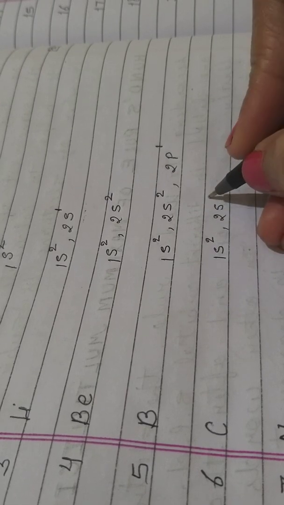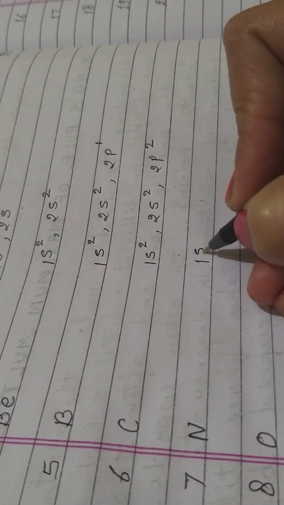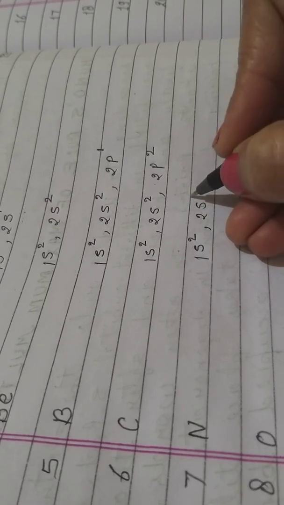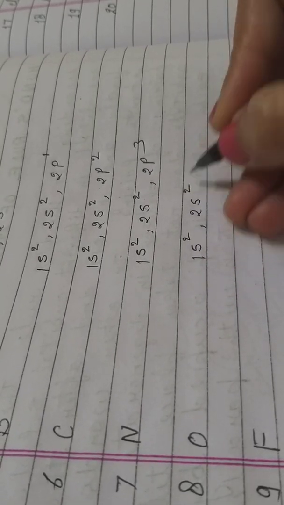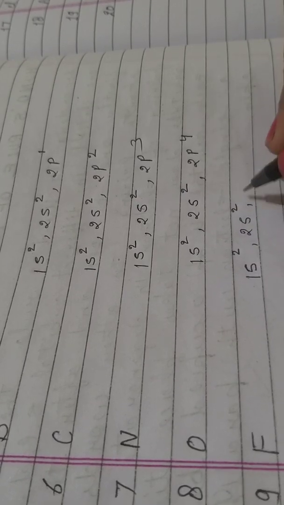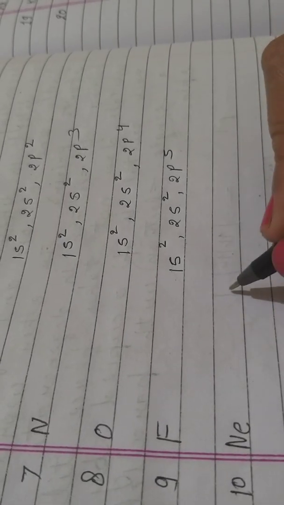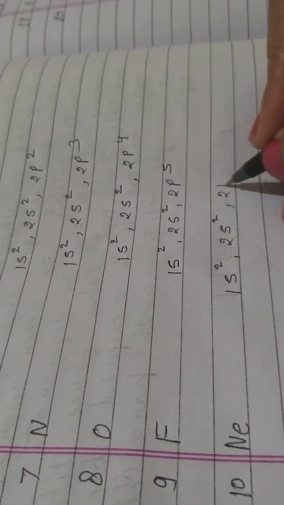1s2, 2s2, now 2p2 is to be written. If we talk about nitrogen, the atomic number is 7. So it is written 1s2, 2s2 and then 2p3. In terms of oxygen, it is 1s2, 2s2, 2p4. Now let's talk about fluorine: 1s2, 2s2, 2p5. Now let's talk about neon. In terms of neon, you can write 1s2, 2s2, 2p6.